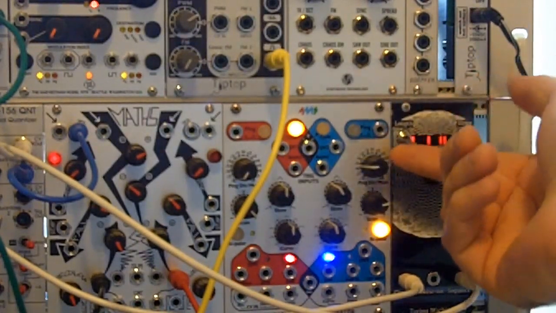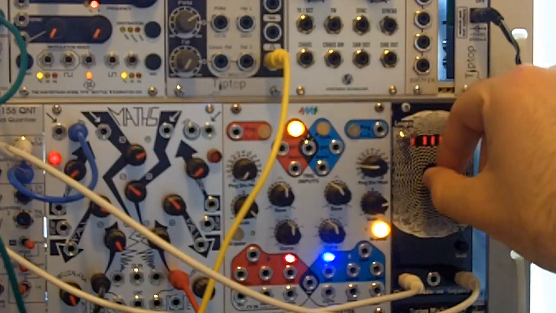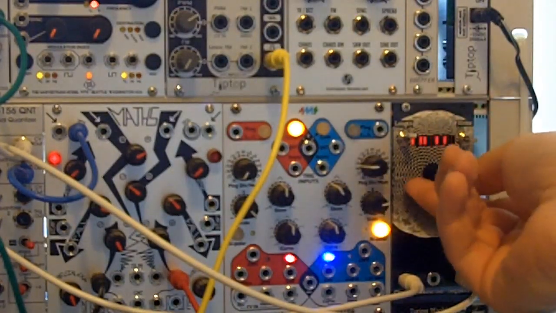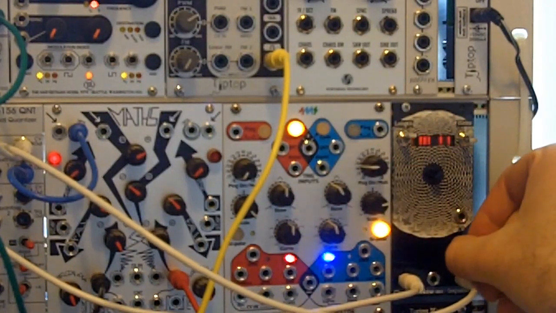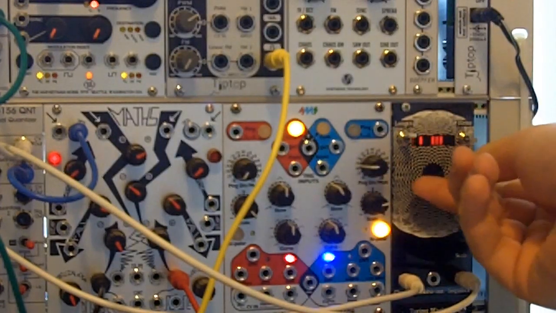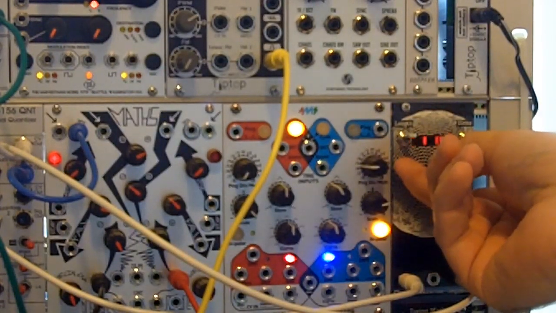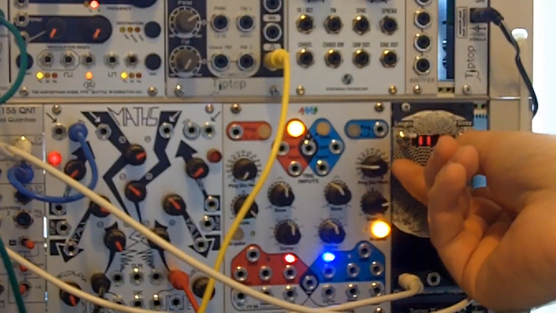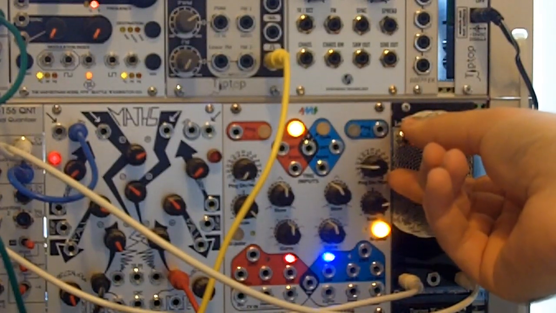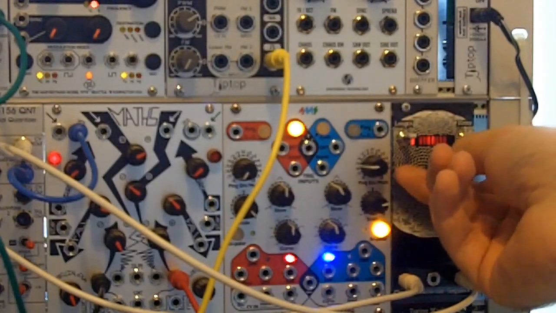Or I can turn it back, make it 16 steps. Increase the scale some. Or I can turn it all the way counterclockwise and make it a 16/32 step sequence.